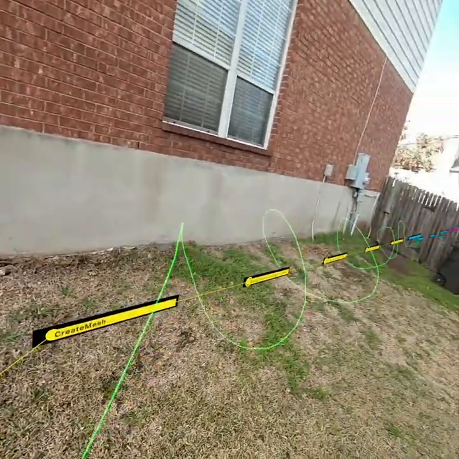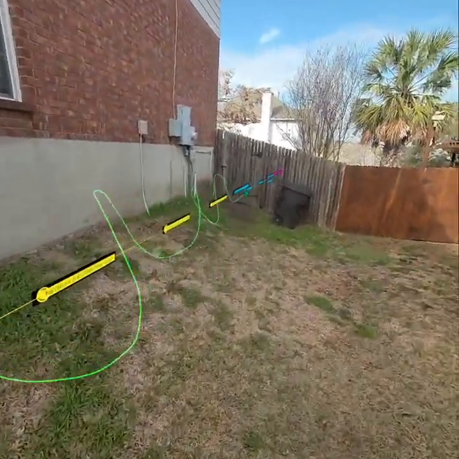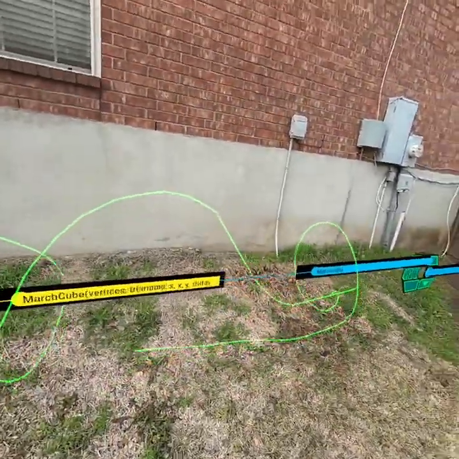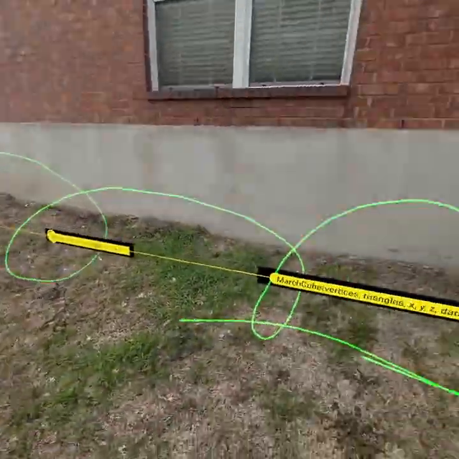This is very helpful if you have a bug report and someone says, hey, this thing crashed over here in March Cube, and you're wondering, well, how the hell did they get there? Well, here is exactly what you would need to check.